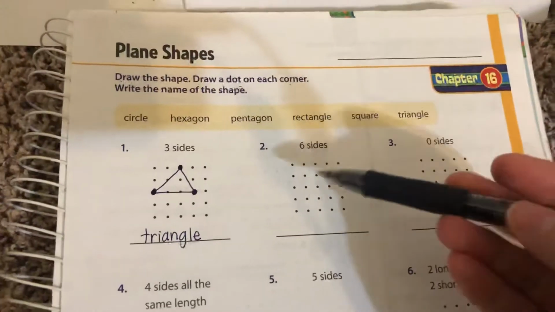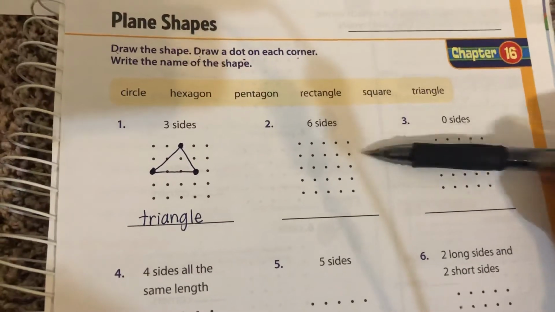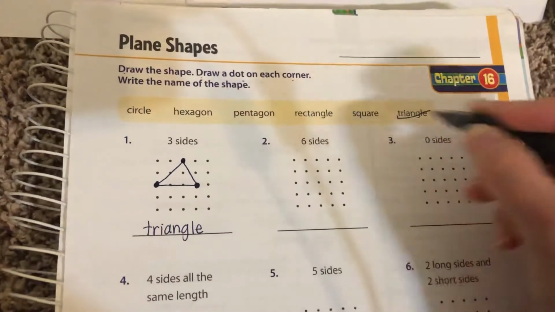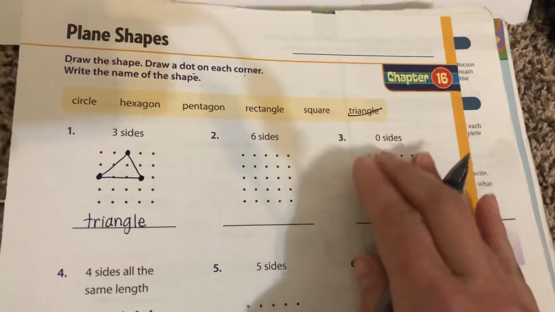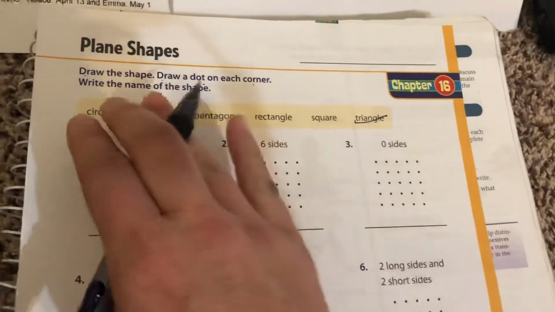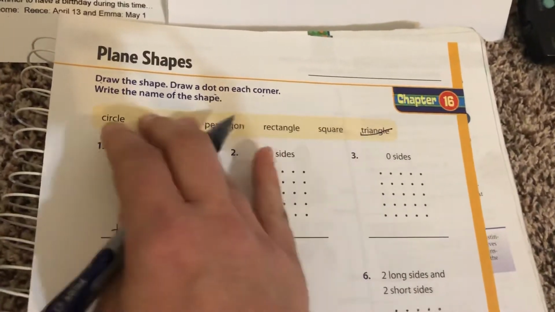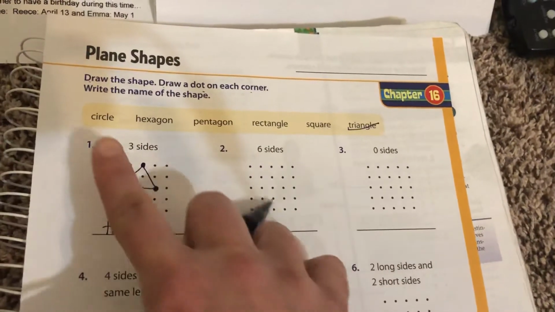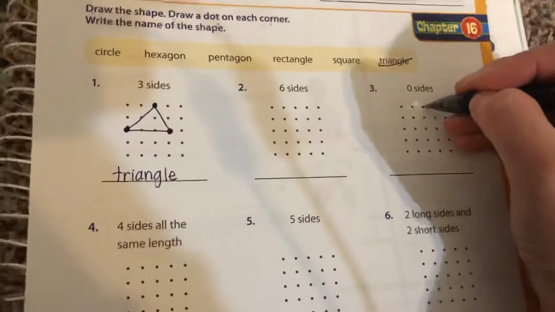Whew, this is hard. 6 sides. Well, if you can't remember what 6 sides are, remember the strategy of this. I've done triangle, I'll skip it, and I'll move on. 0 sides. Which one of these has no sides to it? Remember, it kind of is a loner. It stands out. Remember back in kindergarten, we learned the circle?